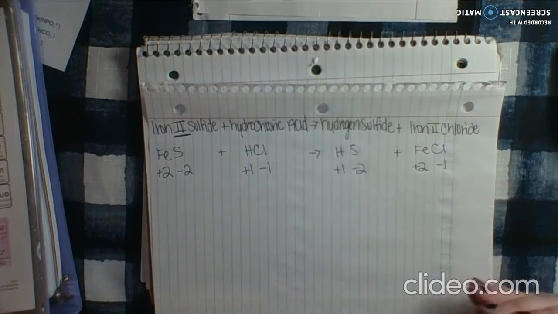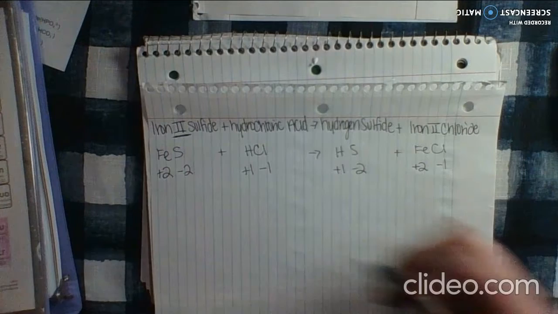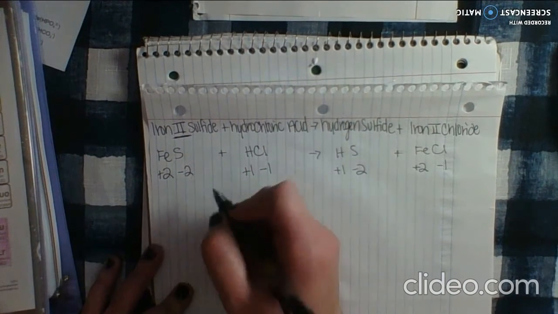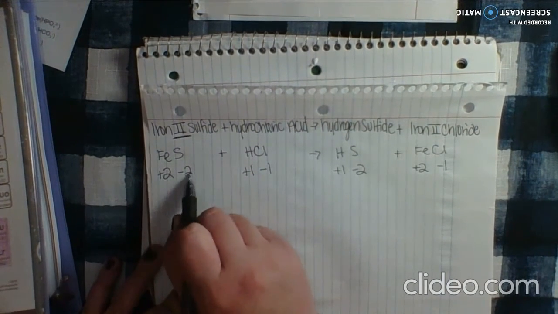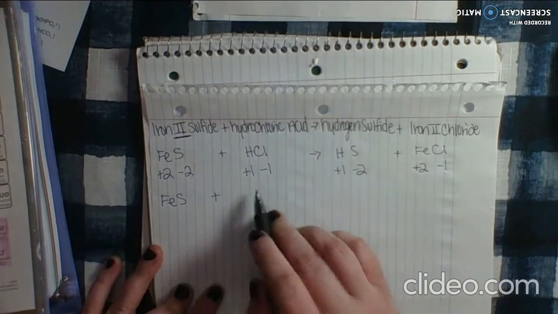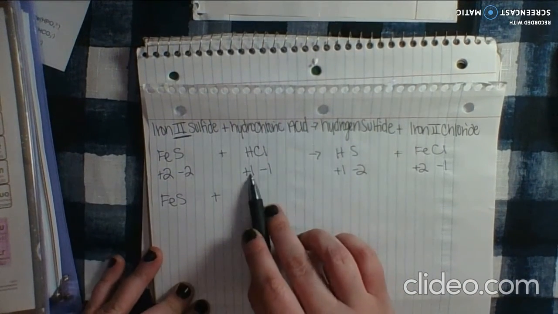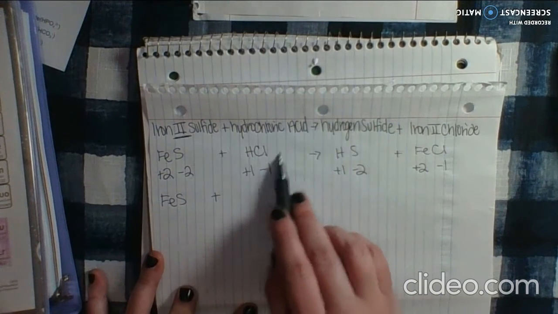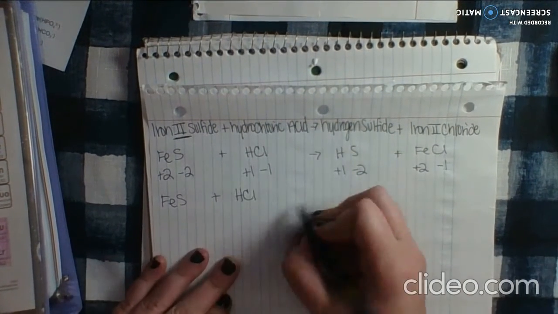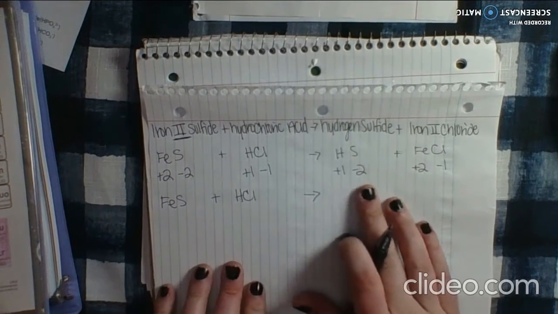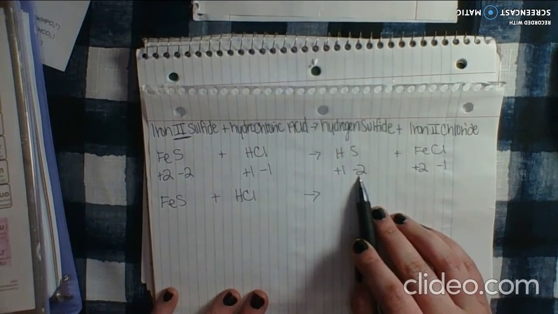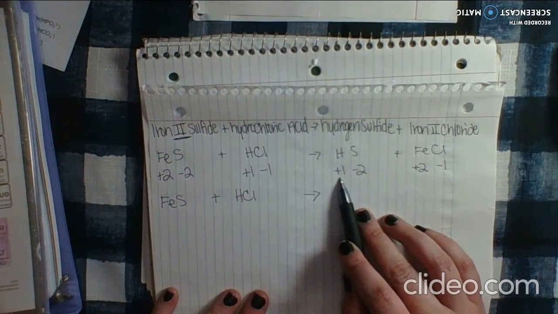So now I need to go down and make sure that these molecules make sense. This compound works. This 2 cancels out that 2, so we're just going to move him down. This compound works. This 1 cancels out that 1. The end molecule has no charge, so we're just going to bring it down. Now over here we have a little bit of an issue, because this is a -2 and this is a +1.